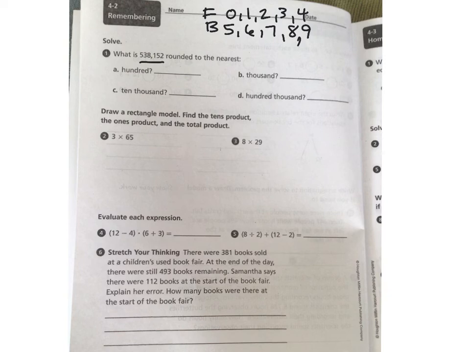So I think the best way to do that is to write the number and then underline the spot that you need to round to, okay? So I'm going to write my number over, I'm running out of space here. Tell you what, let's cross this one out and then we'll have a little more white space. So I'm going to round to the nearest hundred the first time. So I'm going to write that number, 538,152, because that's the number.